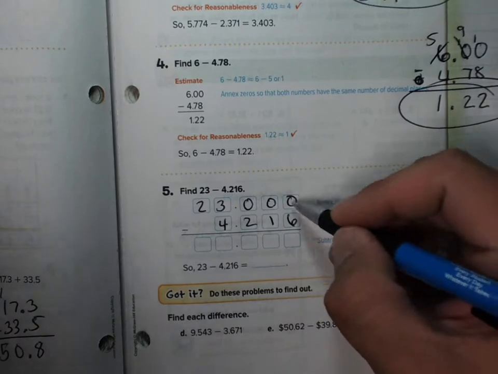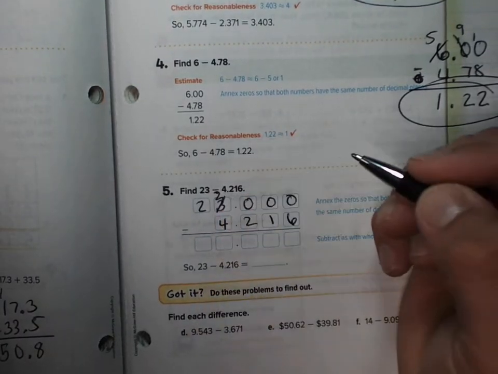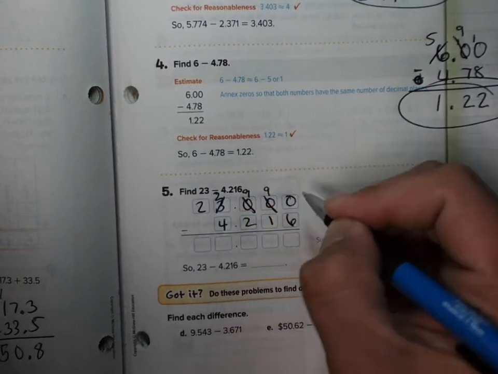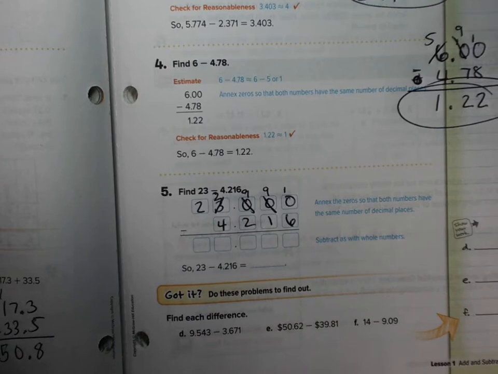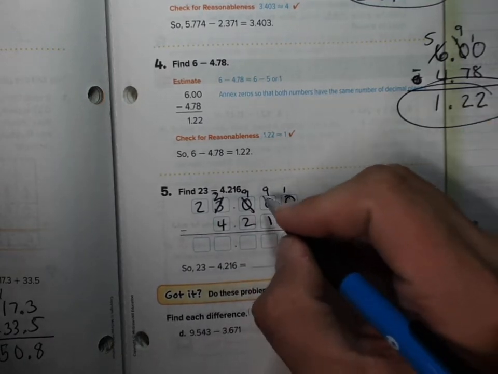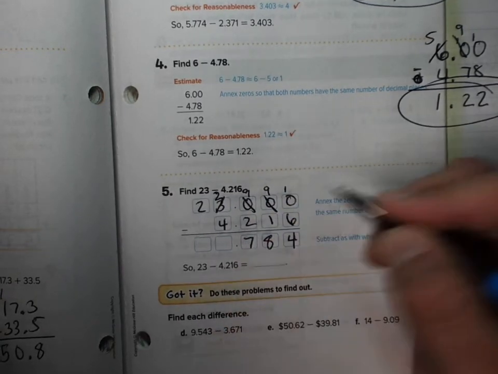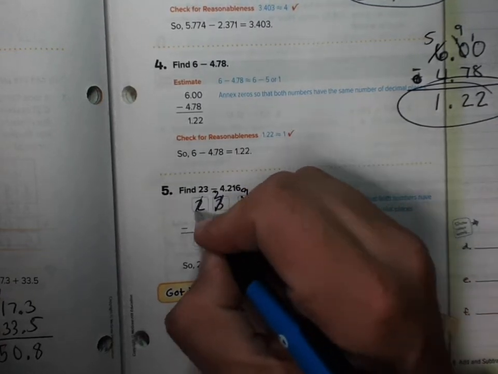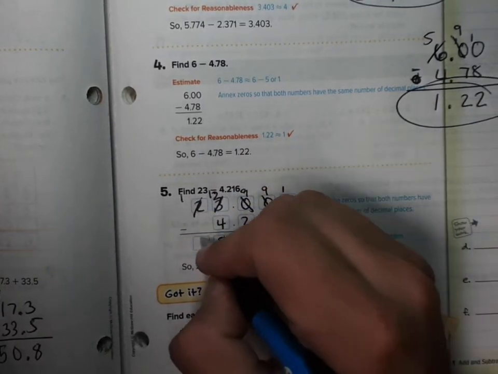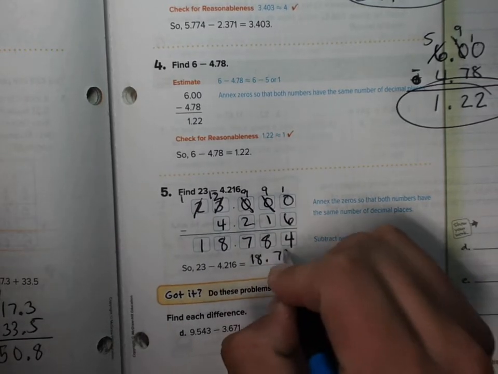But once again, 0 minus 6 I can't do. So I have to borrow from all the way over there. That becomes 2. This becomes 9. That becomes 9. And this becomes 10. So 10 minus 6, 4. 9 minus 1, 8. 9 minus 2, 7. Okay, we can't do that, so I got to borrow again. So 12 minus 4 is 8. And then just bring down your 1. So your answer is 18.784.